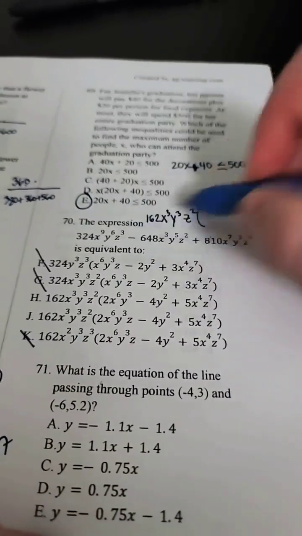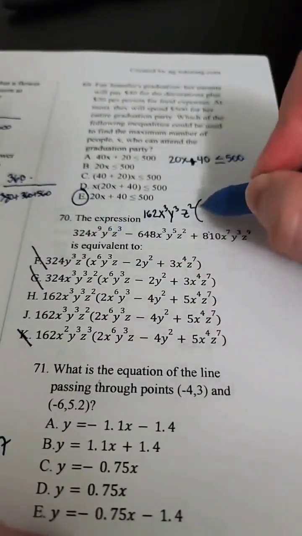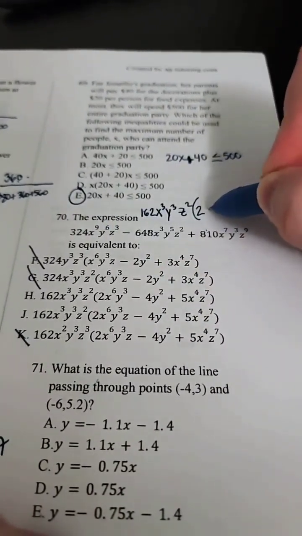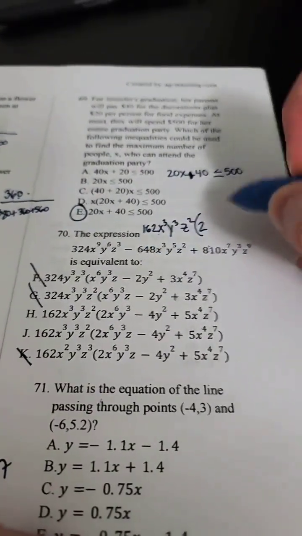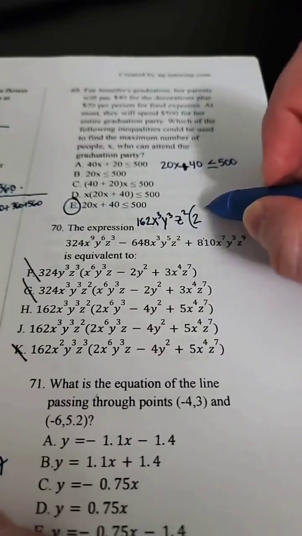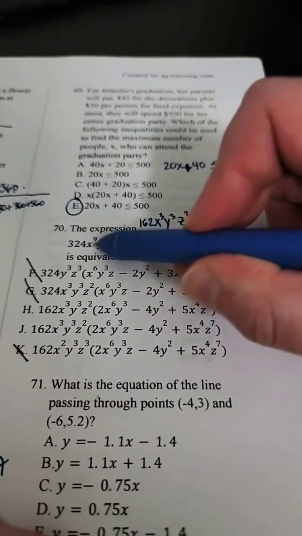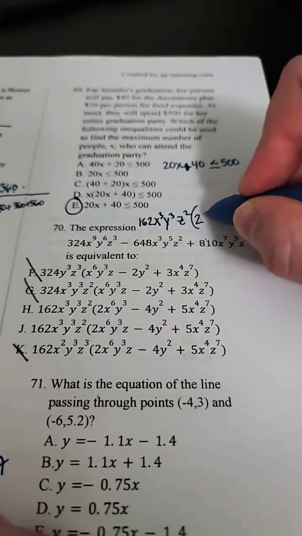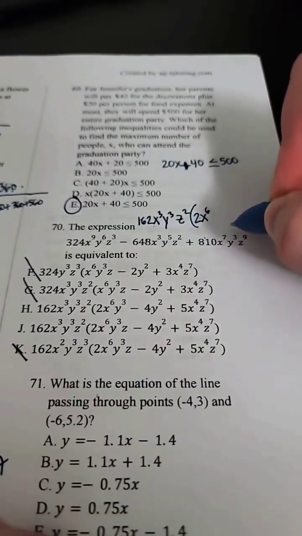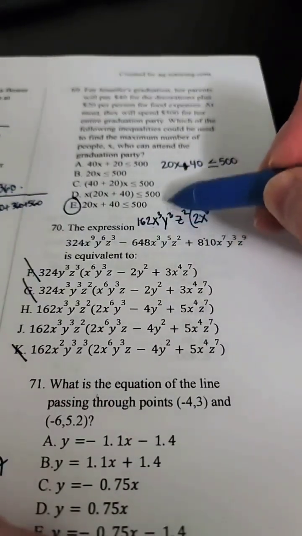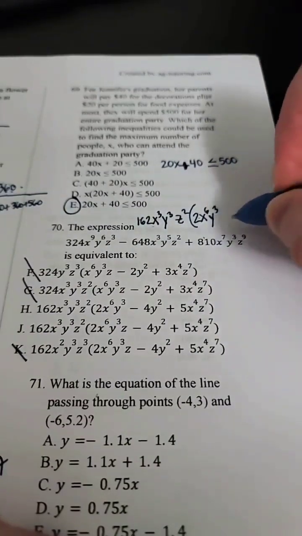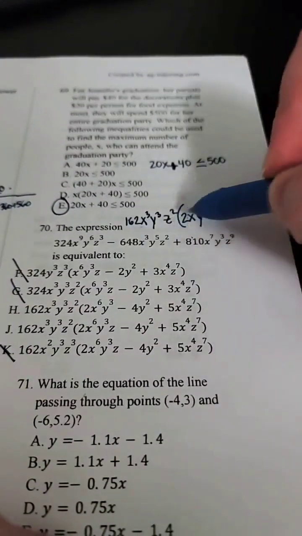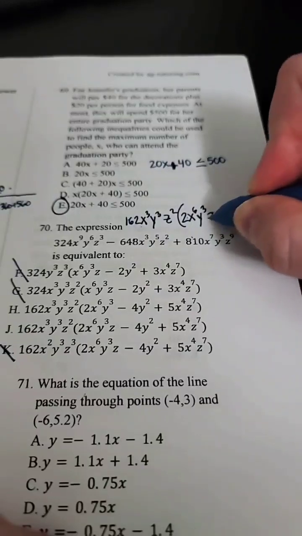So I know 2 times 162 is going to get me to 324, so there has to be a 2 left over inside here. You can also think about it as you divide by what you took out, if that's easier for you. So then there's going to be a 2 in here. When you took out x cubed, what's left on the inside? Well, there's going to be an x to the 6th left on the inside. And then when you took out y cubed, what's going to be left on the inside? Well, there's going to be a y cubed left on the inside. And then when you took out z squared from z cubed, there's just a z left on the inside.